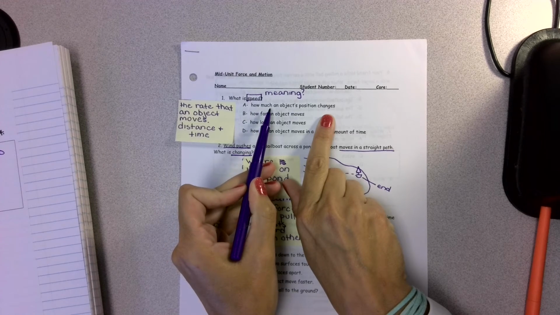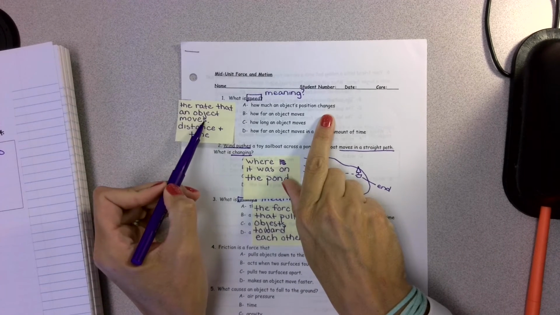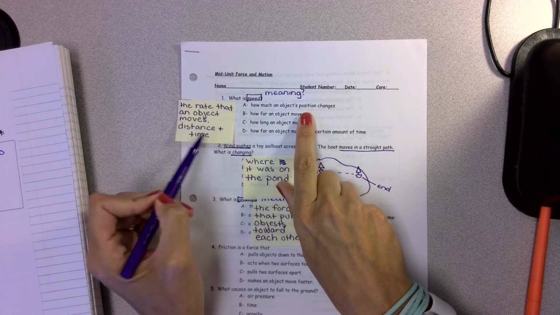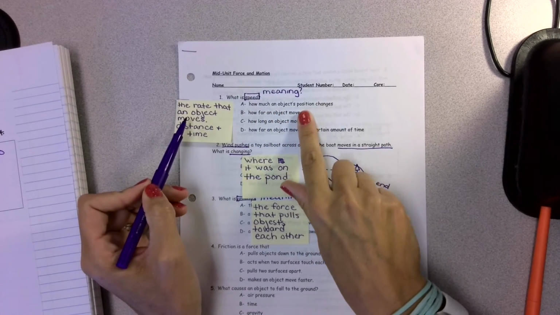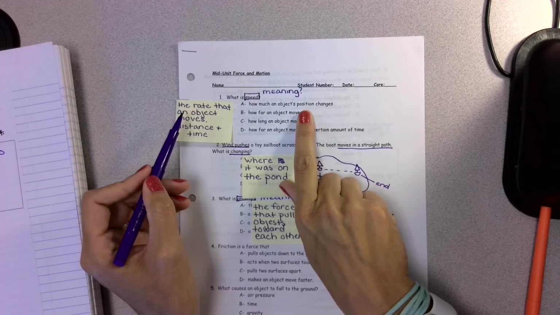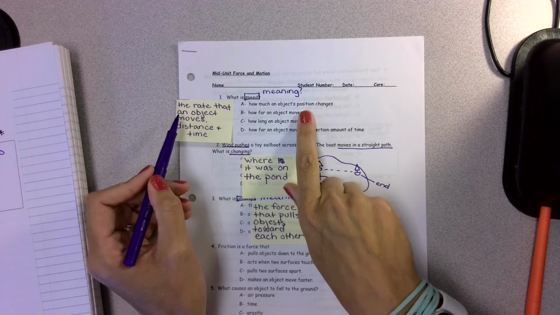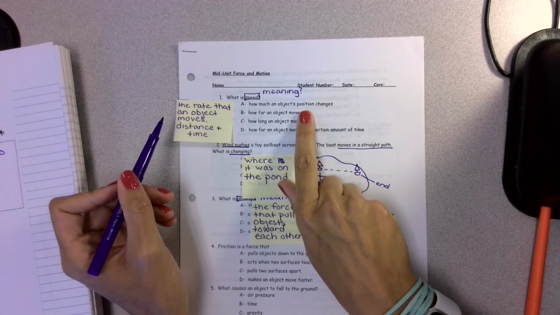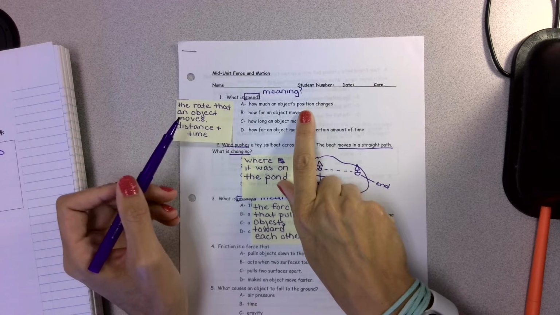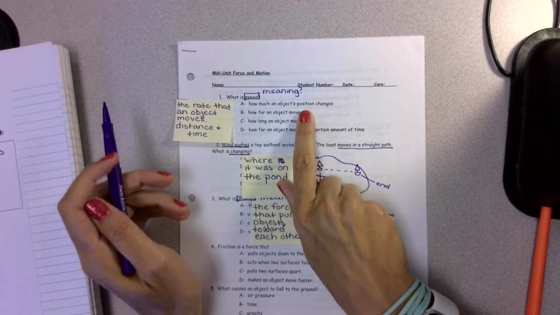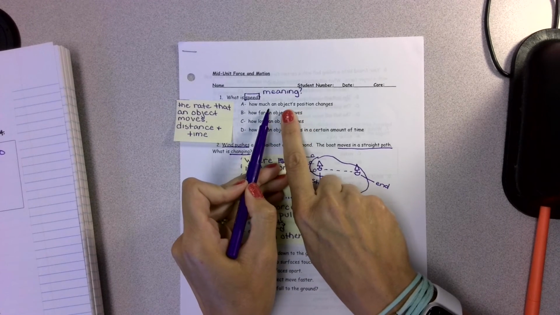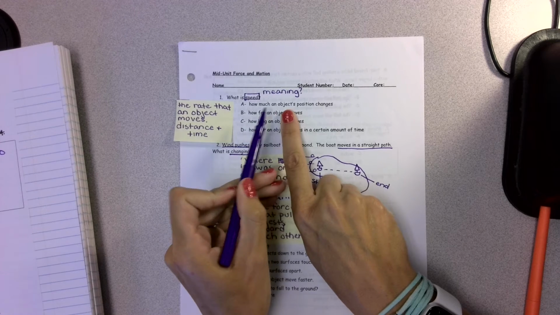Could be, because when an object moves, its position changes. See how my answer and things I got from my notes is not exactly worded the same as this one? But that's pretty close. Think about when you're switching positions around when you're sitting on the couch. Your position changes at a certain speed, right? You can either move slow like a sloth, or you can be moving fast and flipping around like a fish. So I'm going to leave that one. I don't feel totally confident about crossing that one out.